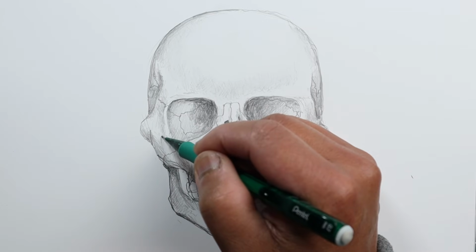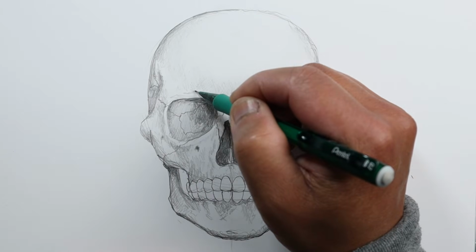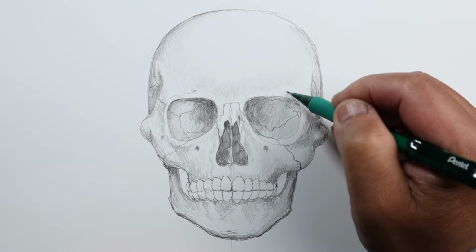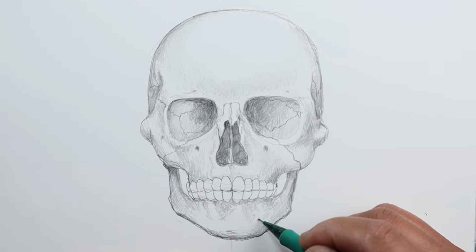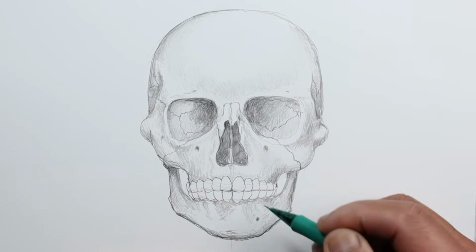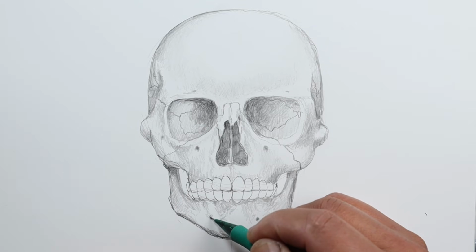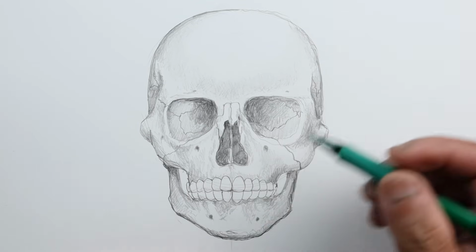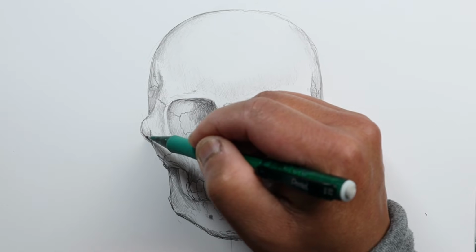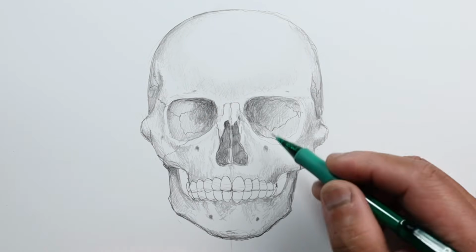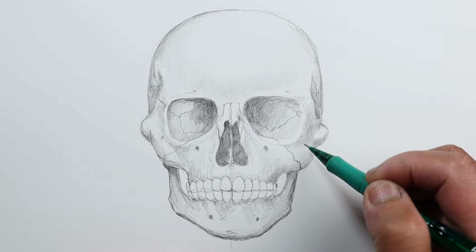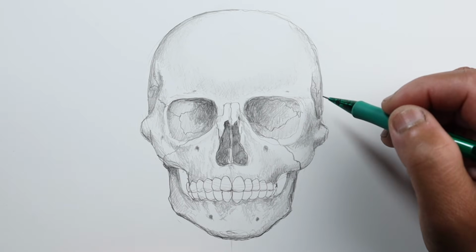Then another one here. And these are where nerves come out. And there'll be a couple down here as well. Alright, now that I've done that, I'll go ahead and make certain areas a little bit darker, just to make it pop out a little bit more.